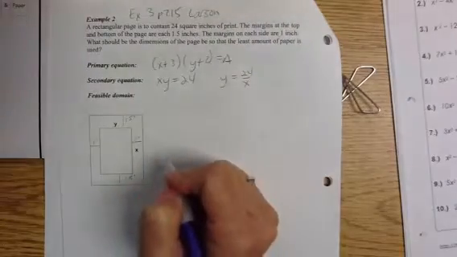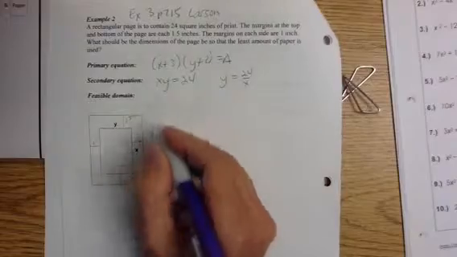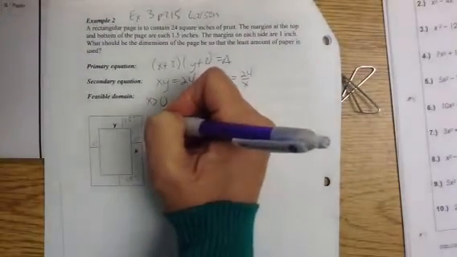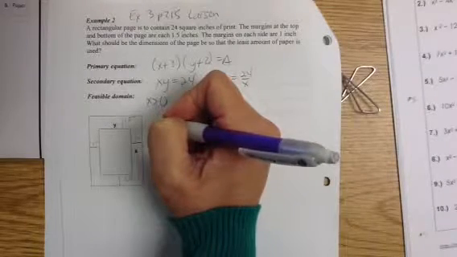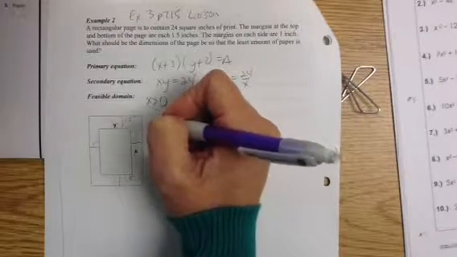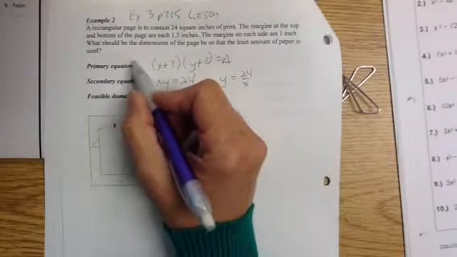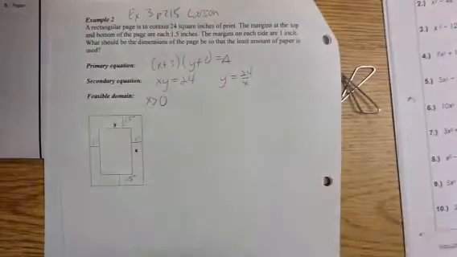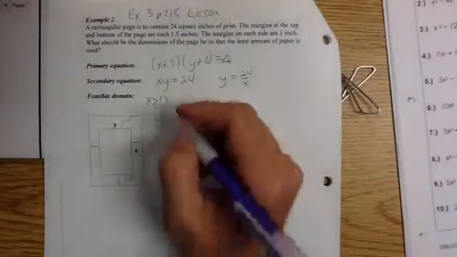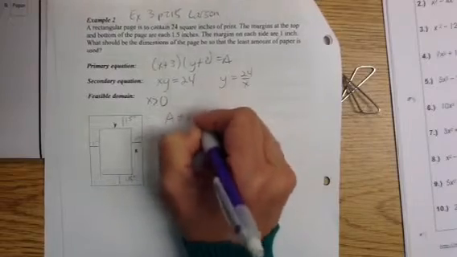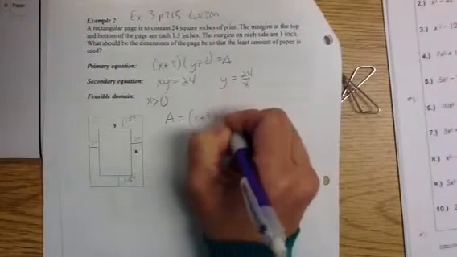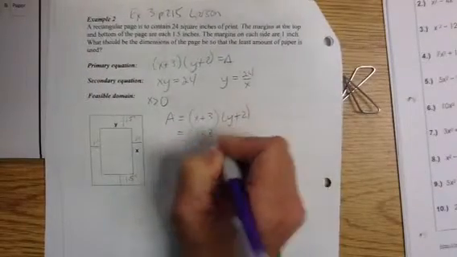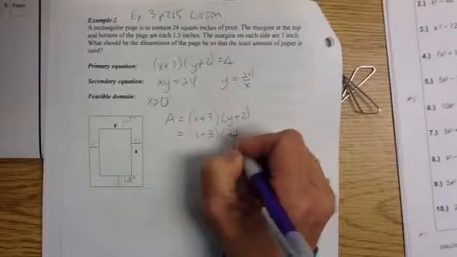And we've got to look at our domain. Our domain, we know that x has to be bigger than 0. So now we have to decide how big it has to be. We're looking at a minimum paper size, because of course if you are paying for paper you don't want to spend a lot of money. So what I'm going to do is look at my area. It's x plus 3 times y plus 2. I'm going to substitute for y, 24 over x plus 2.